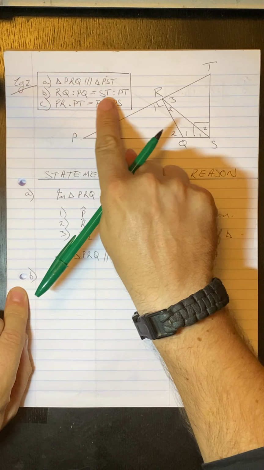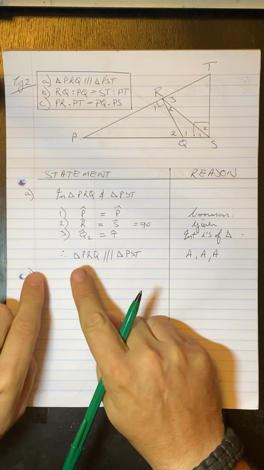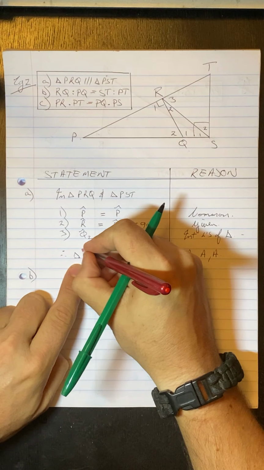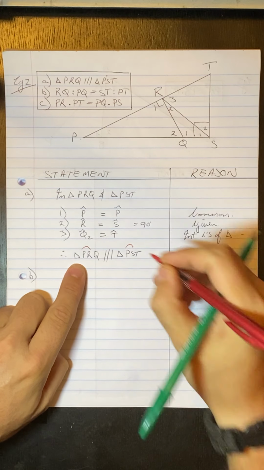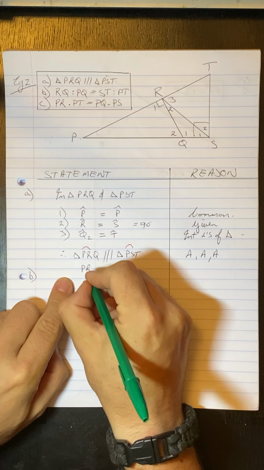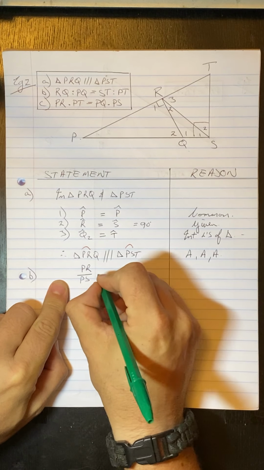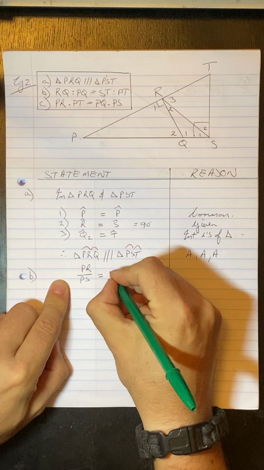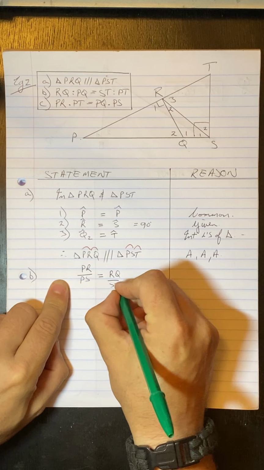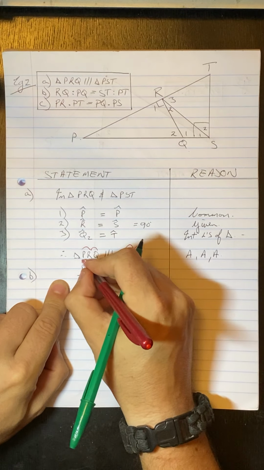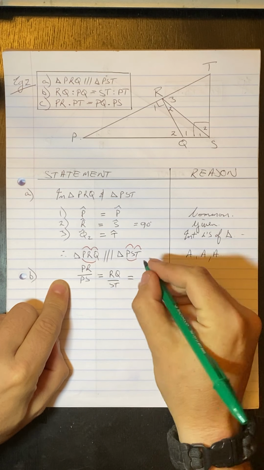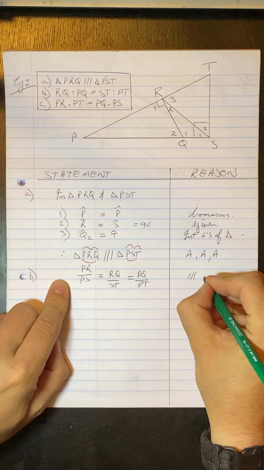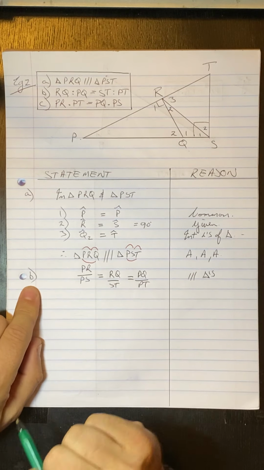Okay. They're asking us for some kind of proportions going on here. So before I start on this one, I just want to get my proportions coming out here. So we know that PR over PS is equal to RQ over ST, which is equal to PQ over PT. And my reason for this, similar triangles. Okay, so now we're ready for question B.